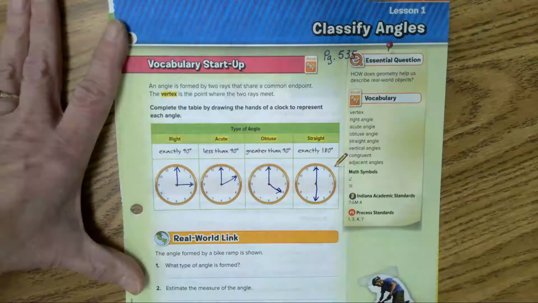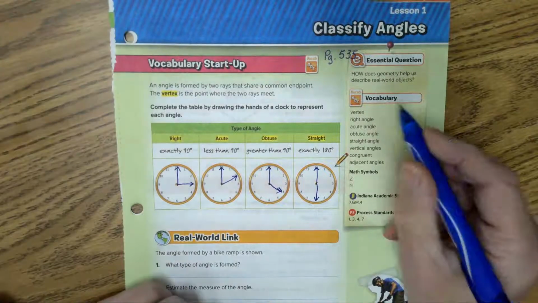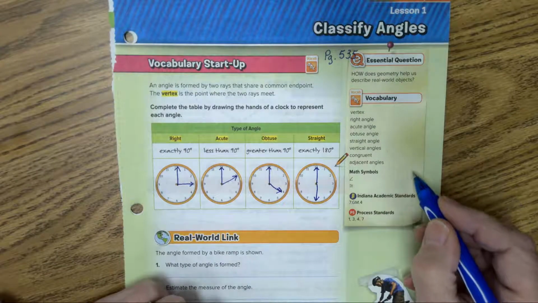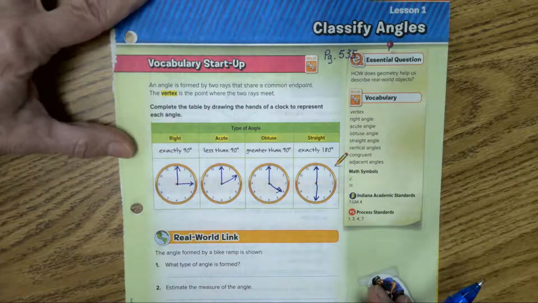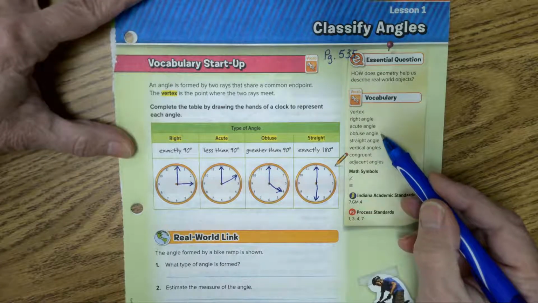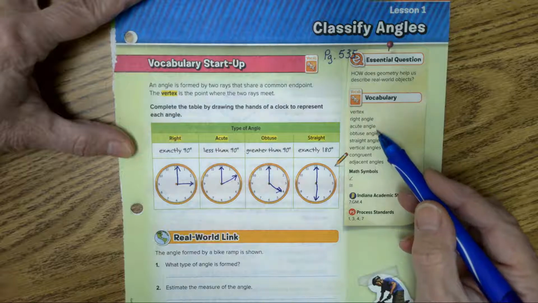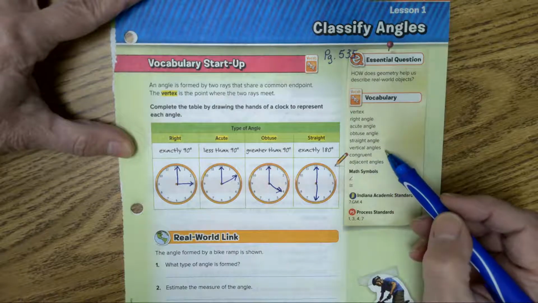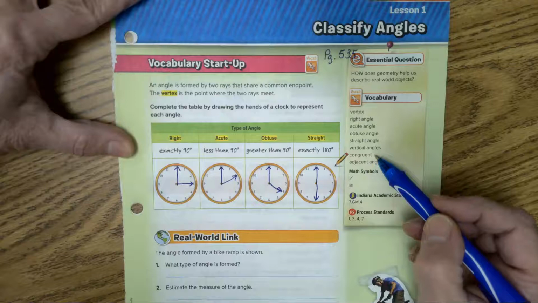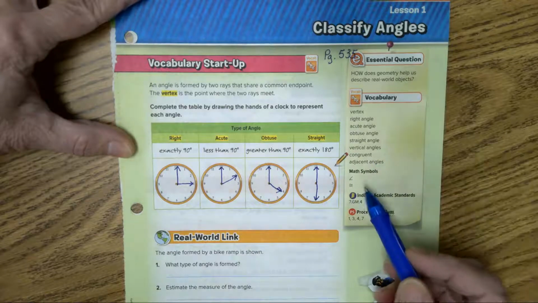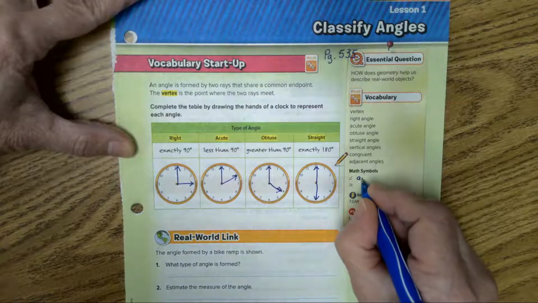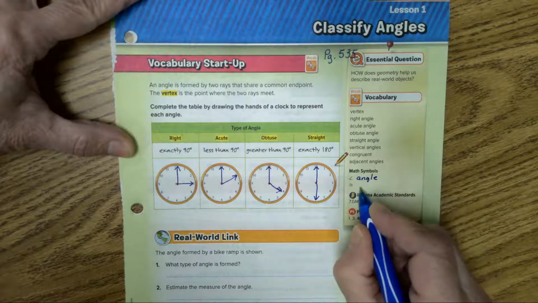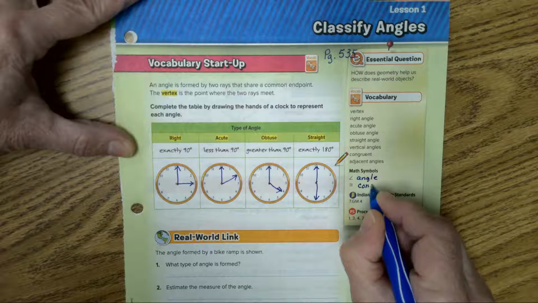All right, now over here are the vocabulary words that you're going to need to know with this unit, and we'll talk about those today. Vertex, right angle, acute angle, obtuse angle, which we've already discussed, straight angle, vertical angle, congruent, and adjacent angles. And then we also have symbols here. This represents an angle, and this will represent the word congruent.